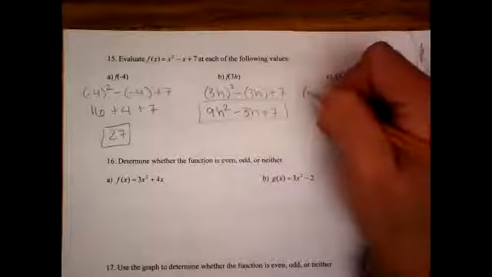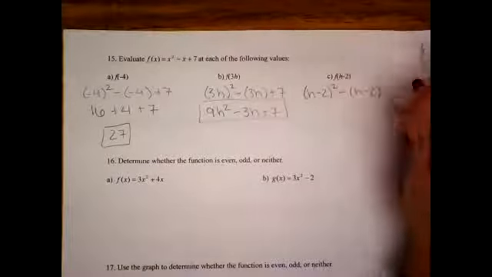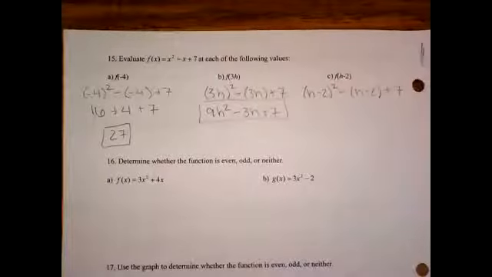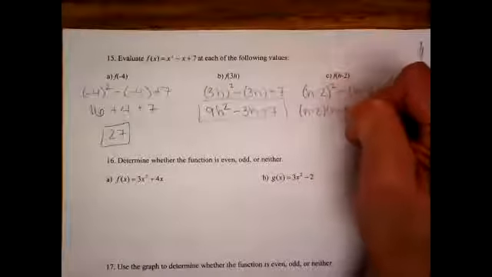And then this last one is just like on the clue game. We're going to have h minus 2 squared minus h minus 2 plus 7. So it's not about intelligence. It's about organization and being willing to write it down. When you have a squared, you need to write it twice.